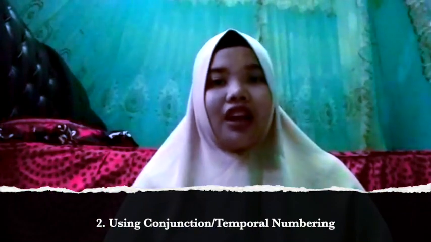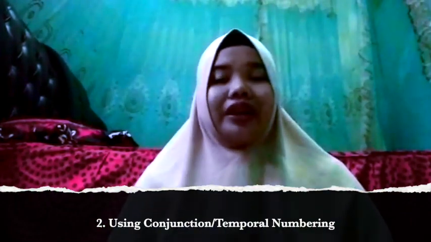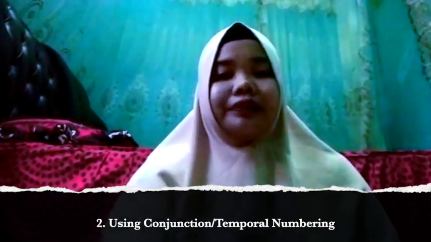The second one is using conjunctions or temporal numbering or ordering to show the sequence of stages correctly, especially when the procedure text is written in a firm way.